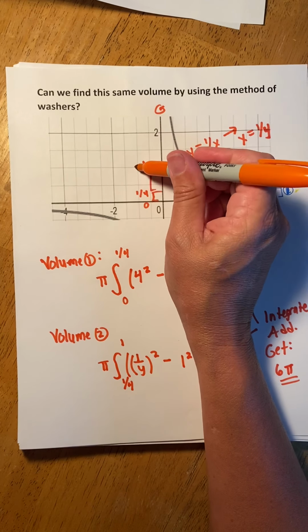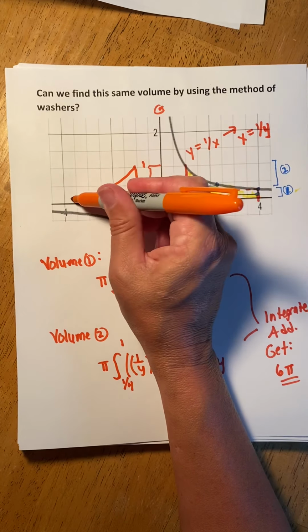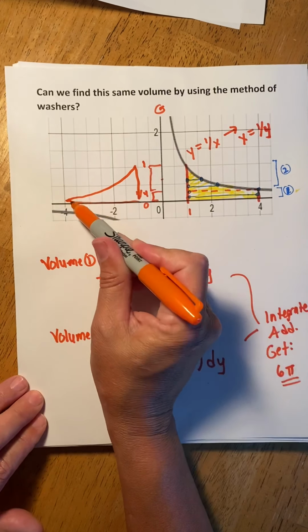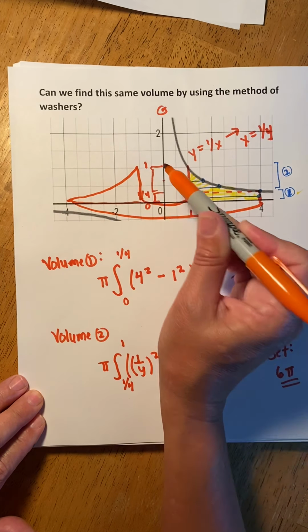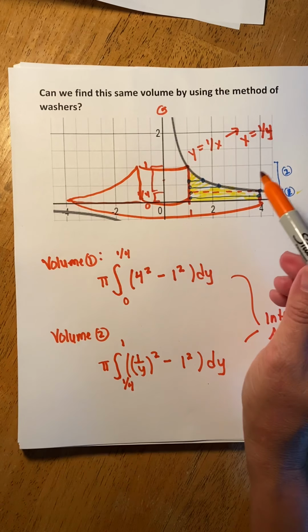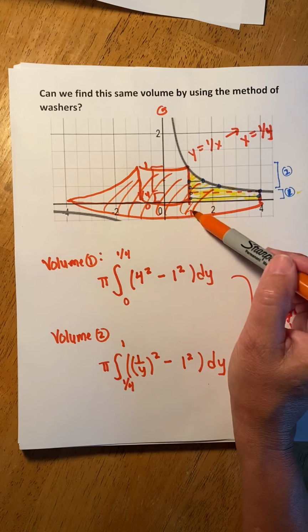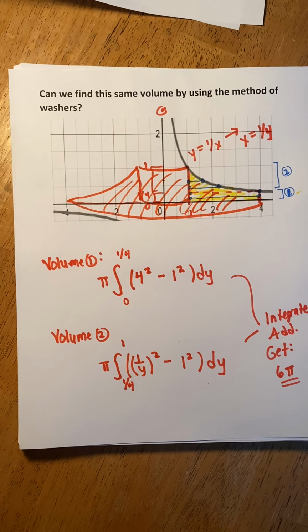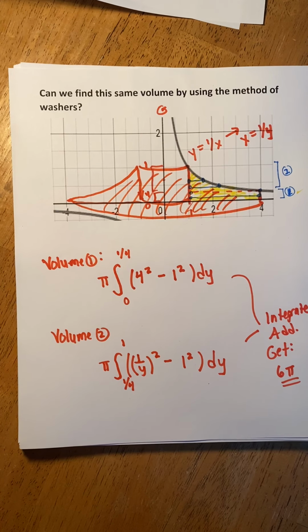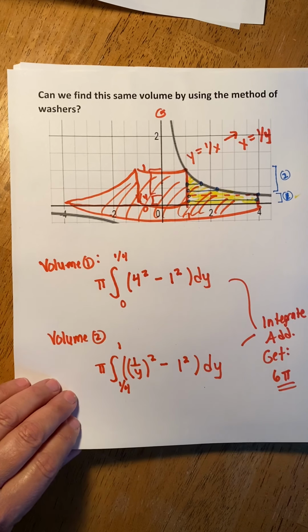What's it going to look like? Right, it's going to look like a, I don't know what you want to call it. It's going to have like this little inner tube cut out right here. It's going to look like that. Right, it's going to be this thing, sort of a Christmas tree stand. Yeah, there we go. It's a Christmas tree stand. Okay. So integrate, see if you can get the same result as we did with shells.